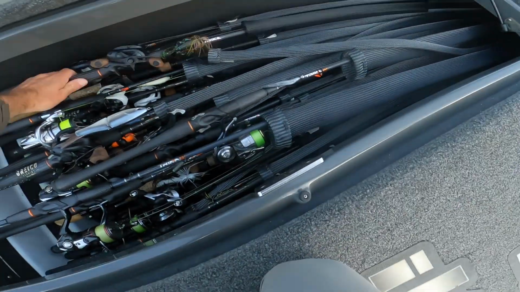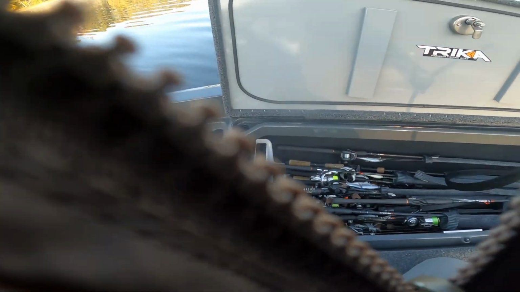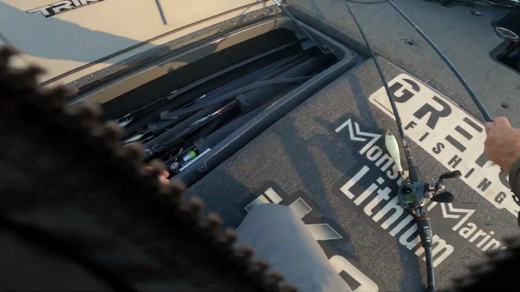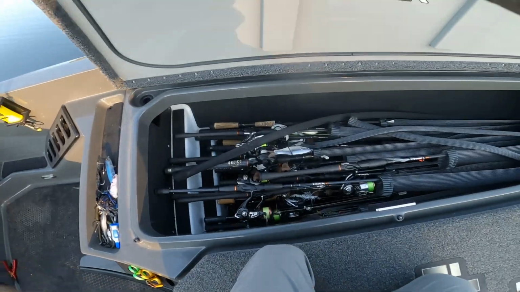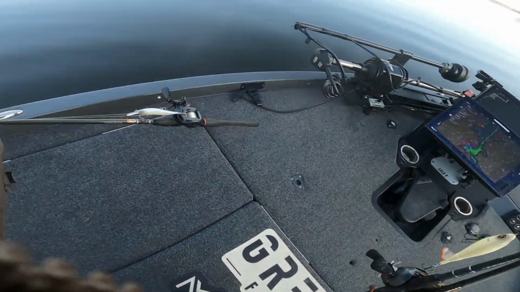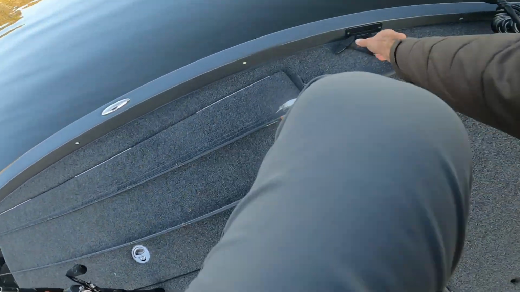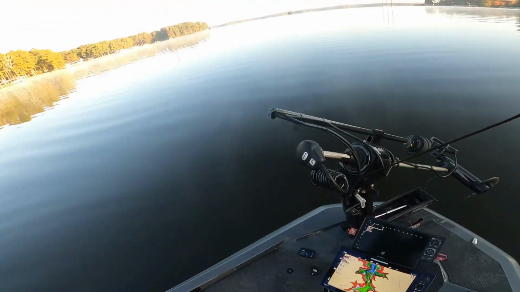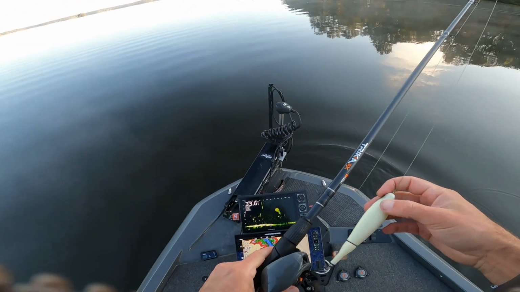I'll also pull out a jig too, because at some point we're definitely going to probably throw a jig around some of the docks. And then I'm going to grab a jerk bait in case we see any roamers on the live scope that look like they want to bite. So we're going to start off with the plopper. I think we should be able to get a couple bites on topwater first thing this morning, if I had to guess. Oh, look at all that bait out there already.